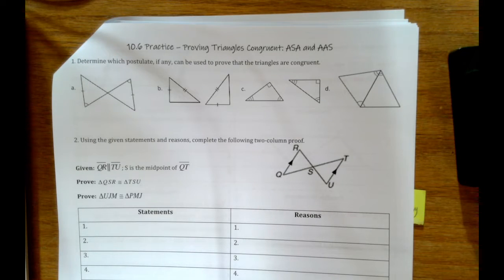Determine which postulate, if any, can be used to prove that the triangles are congruent. Once again, as we do these preliminary problems, whatever we can mark up will be helpful for us.